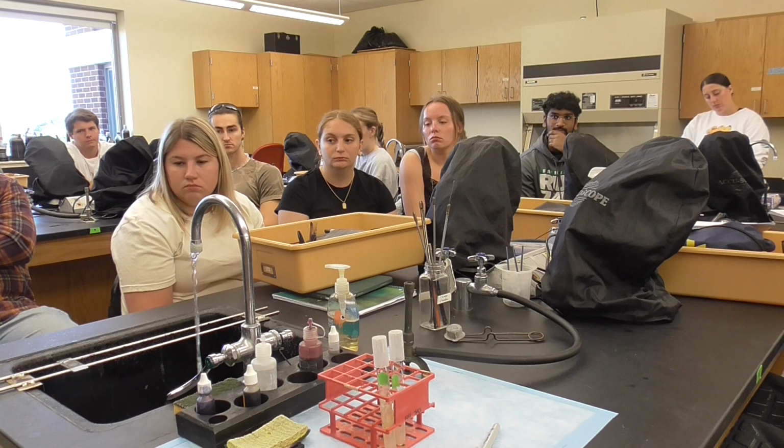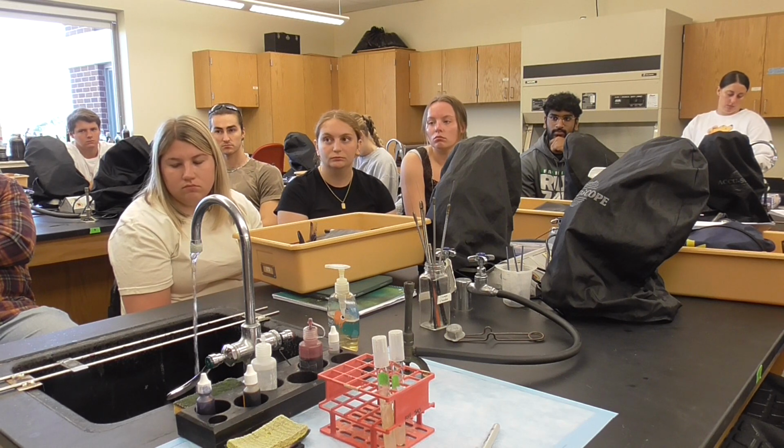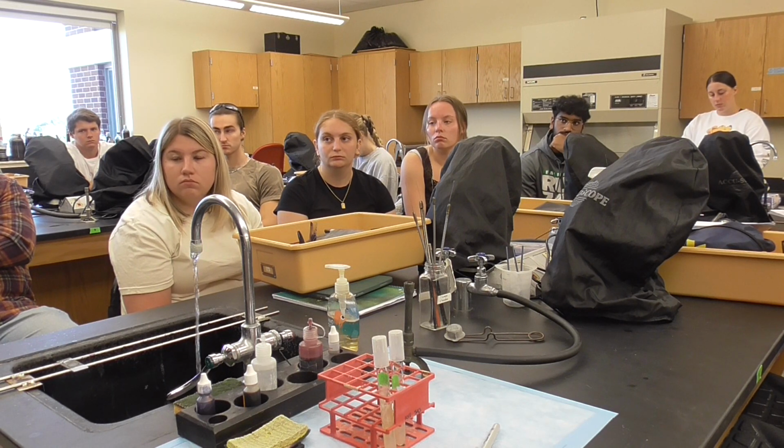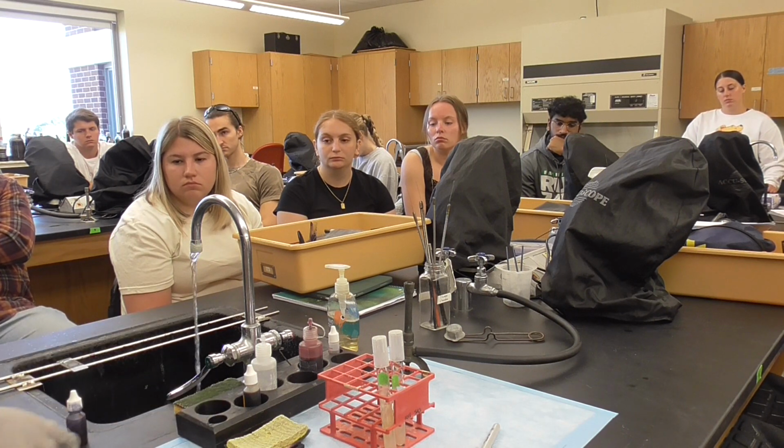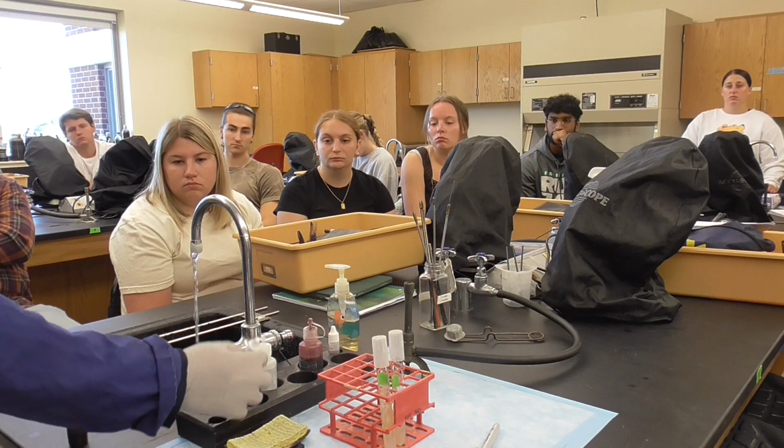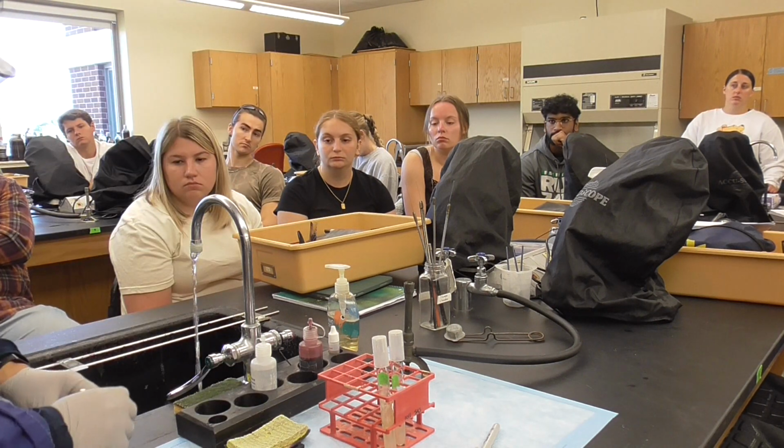Put this on the side. You can see, whenever you touch the dye, wear the goggles. Now, the first time you do the Gram stain, make sure it's in order. Crystal violet is a very purple color. Second, the Gram iodine looks like a brownish color.